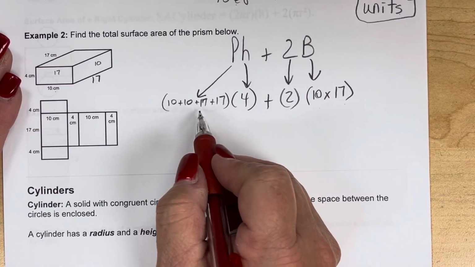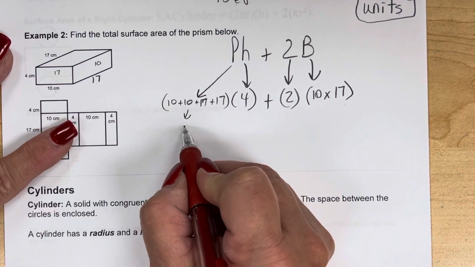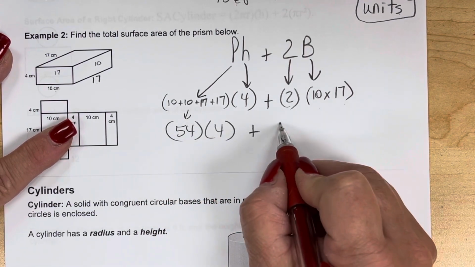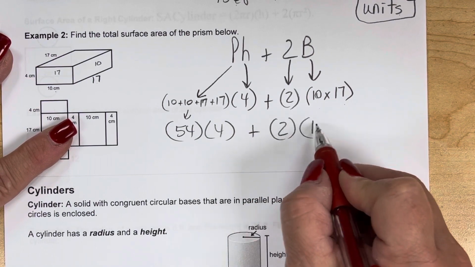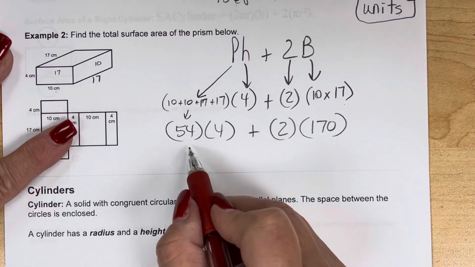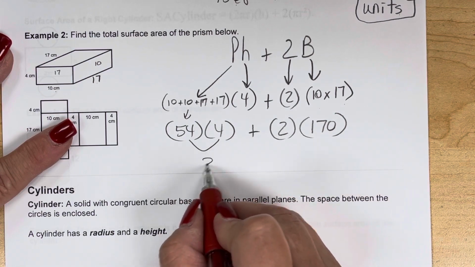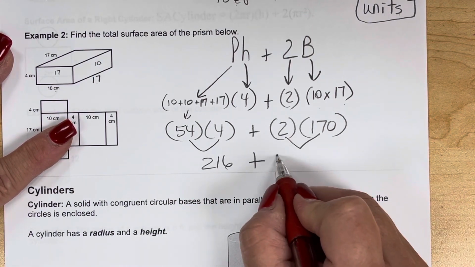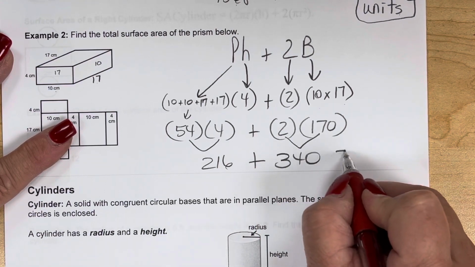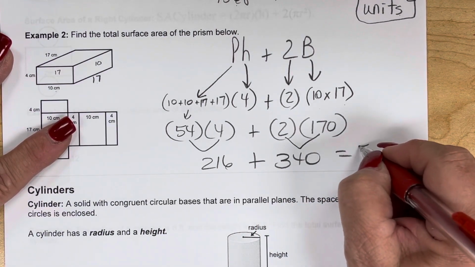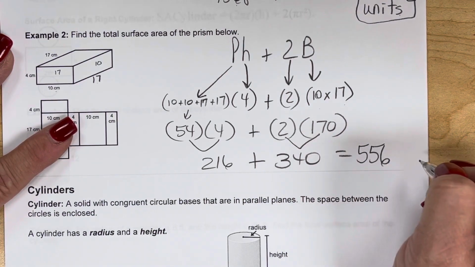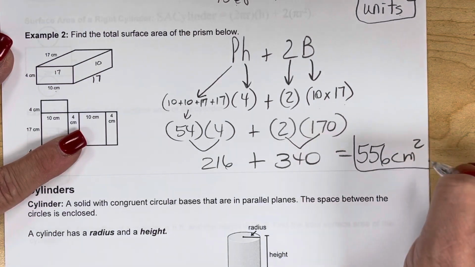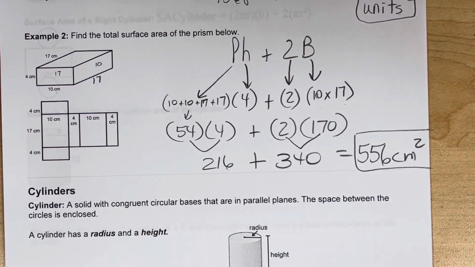Now, let's get all these things together here. This is going to be 54 times 4 plus 2 times 170. 54 times 4 is 216, plus 2 times 170 is 340. Add those two together, 556. This one does tell me it's centimeters, so it's square centimeters because it's area.